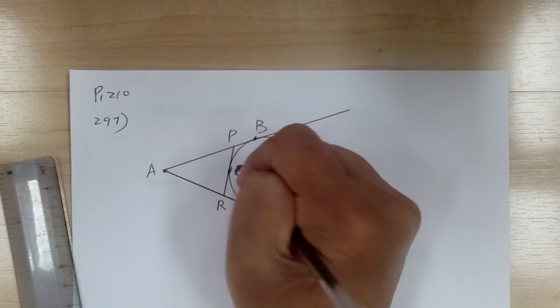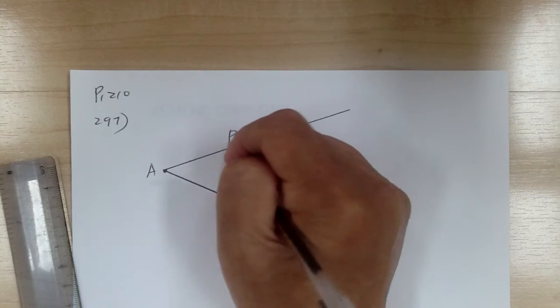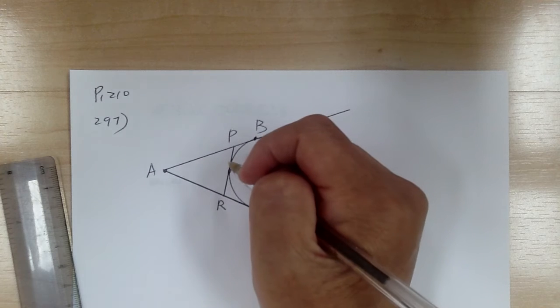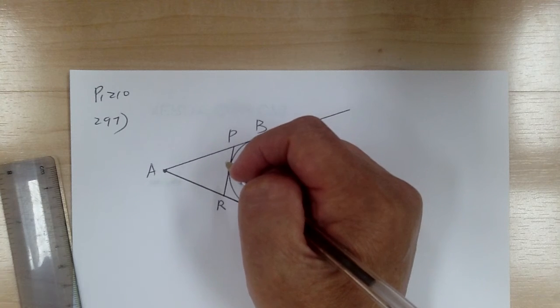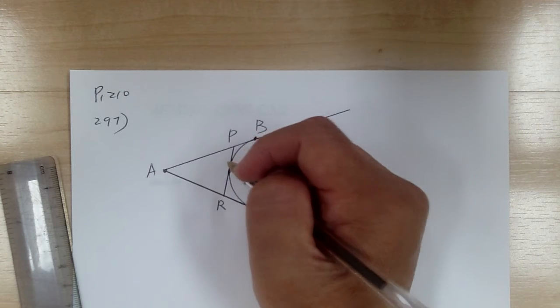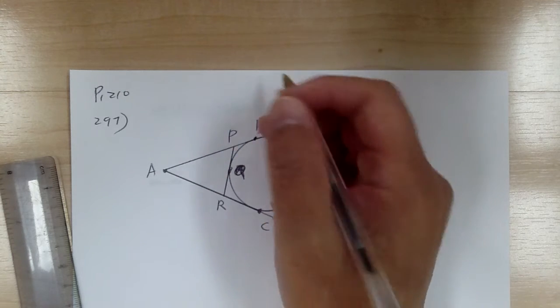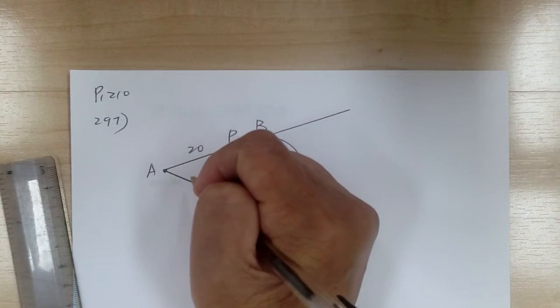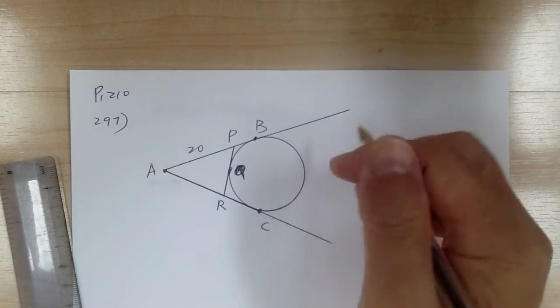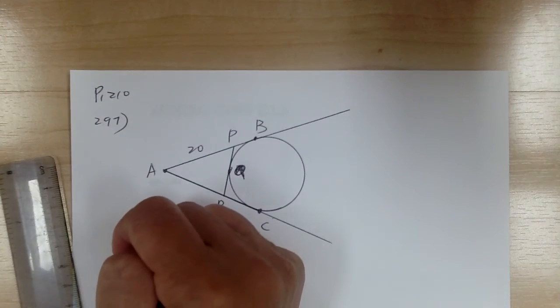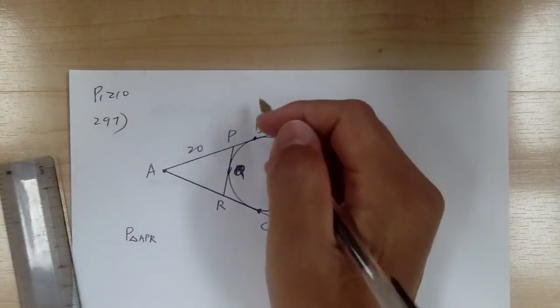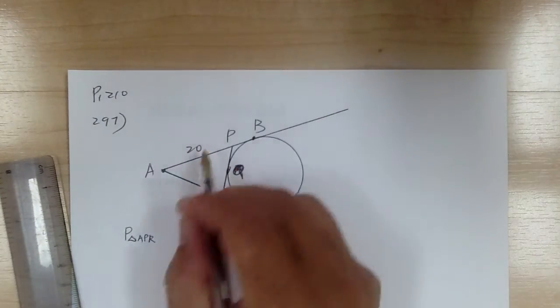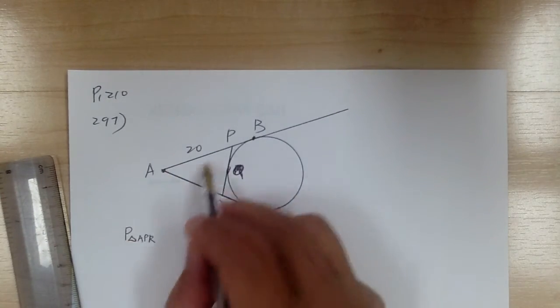And let's go and call this Q. And if AB equal to 20, find the perimeter of the triangle. So you're looking for the perimeter of the triangle APR.